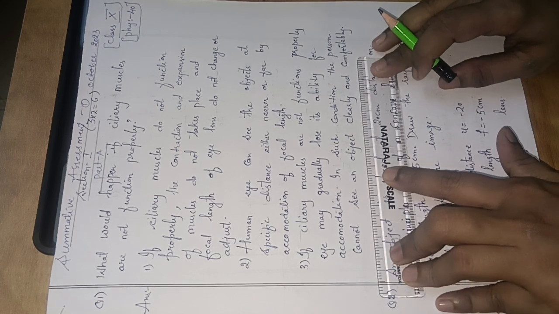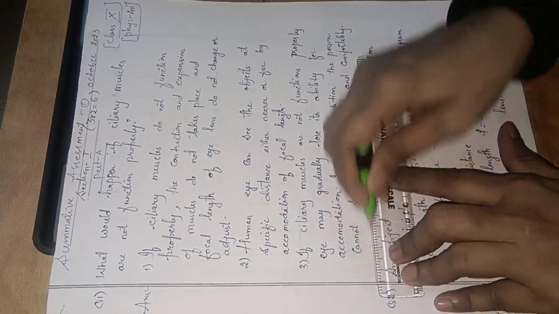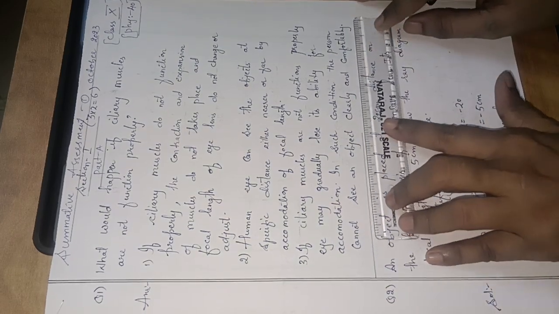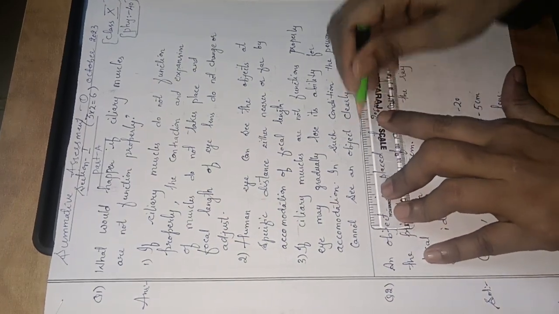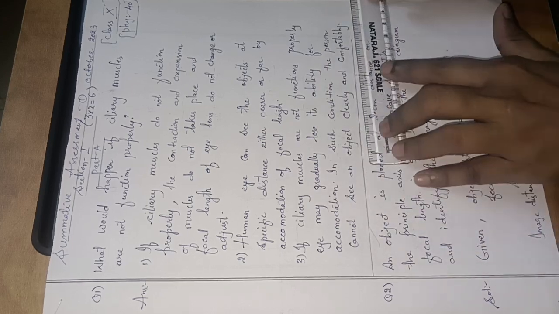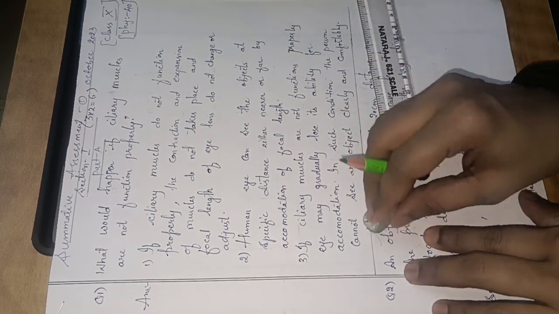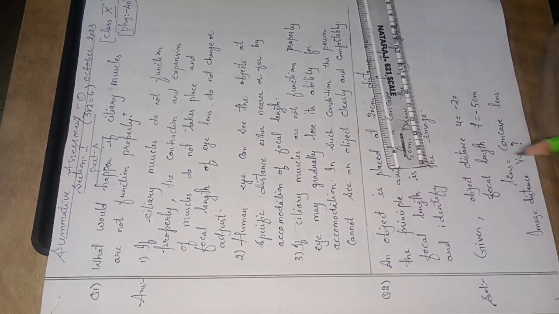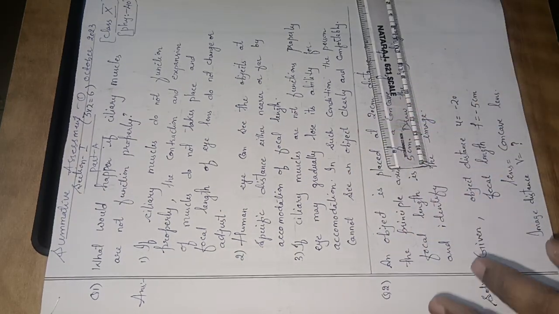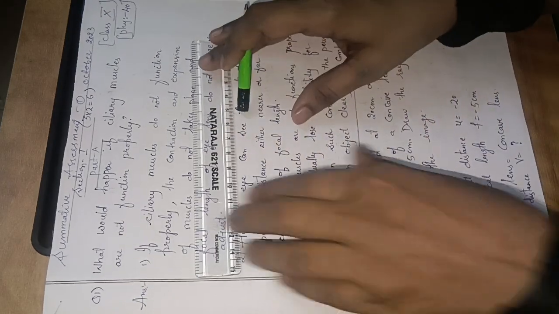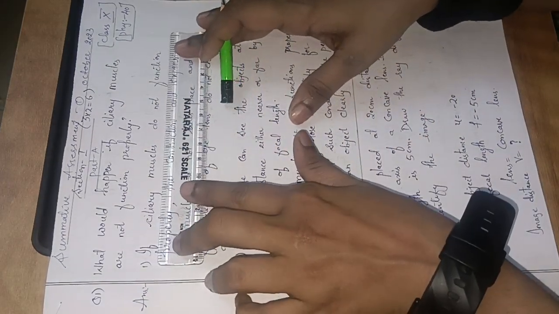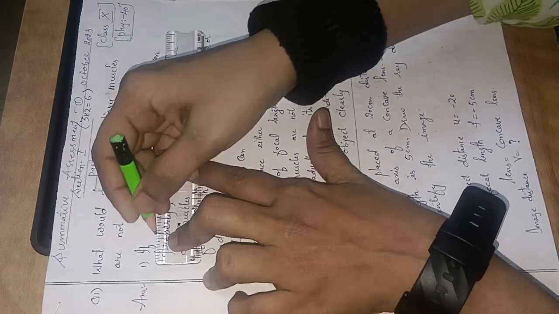Once you complete the first answer, put a margin and underline the side heading.